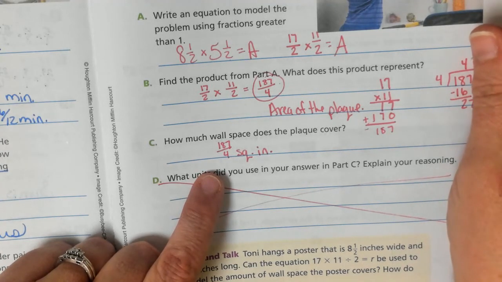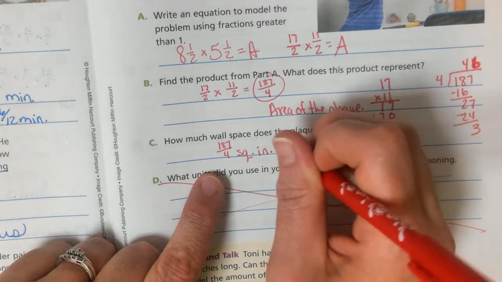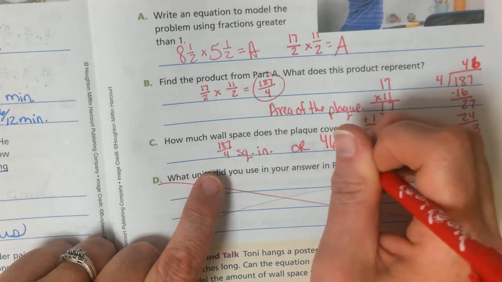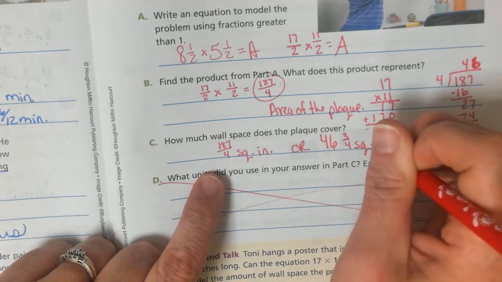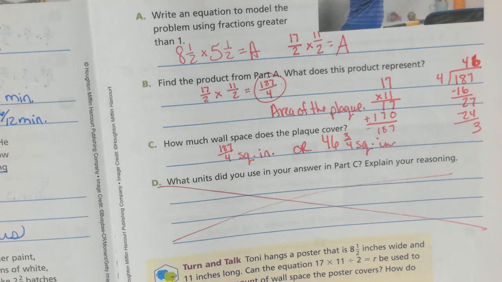So we would have 46 and 3/4 square inches. Either answer is correct. It's not telling us we have to take our improper fraction and change it into a mixed number. I'm just doing that so you can see what you would need to do if you wanted to change your improper fraction to a mixed number.